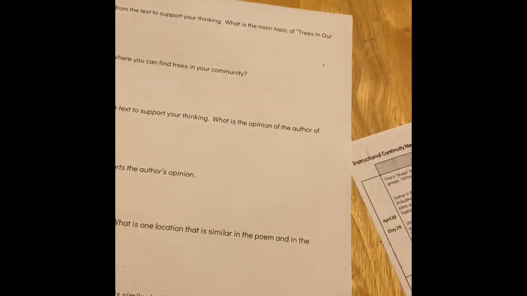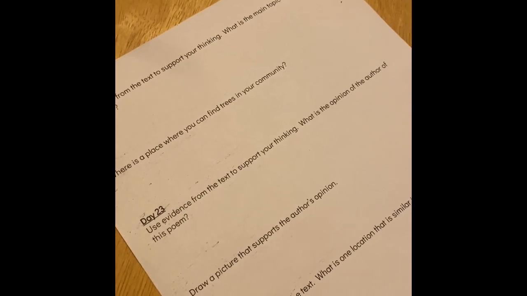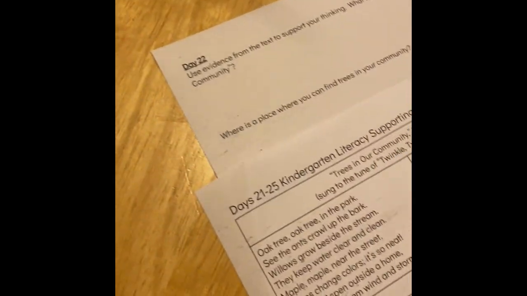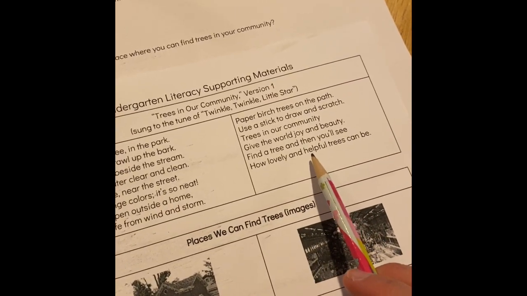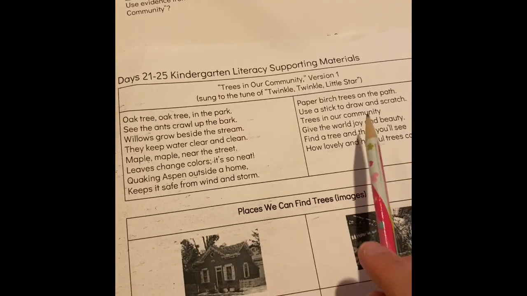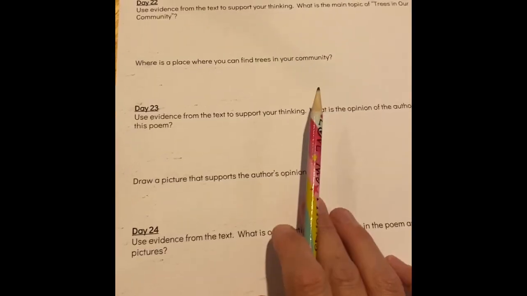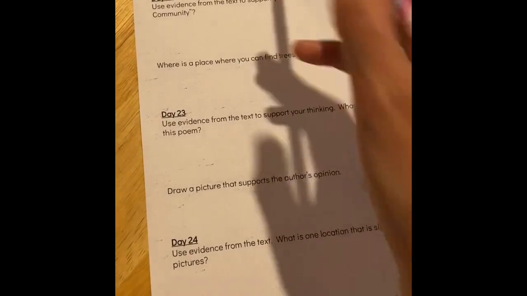We don't have to necessarily have all of those ideas, but let's see if we can come up with a main idea for our poem. I think I'm going to write, and you know what? I'm going to write trees in our community are lovely and helpful. How about that? I can take words right from the poem. I'm not copying exactly, but I can say trees. How about I say trees are all over our community and they are lovely and helpful. All right. I'm going to go ahead and write that.